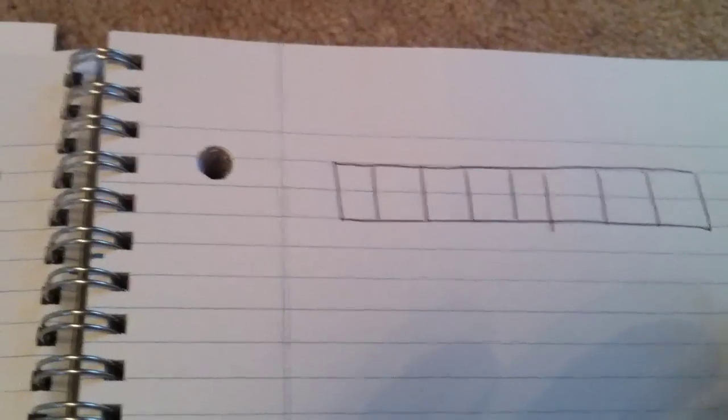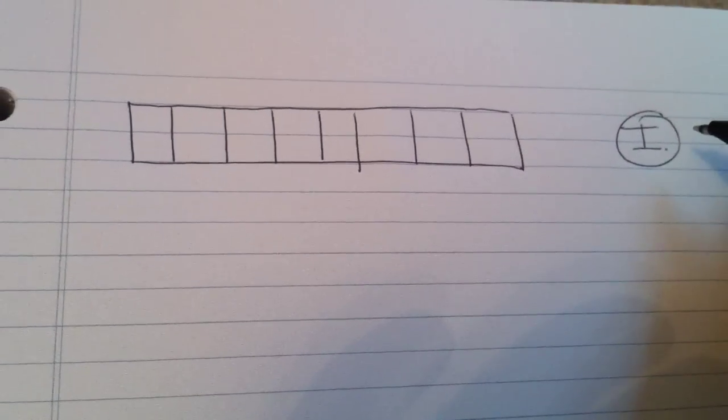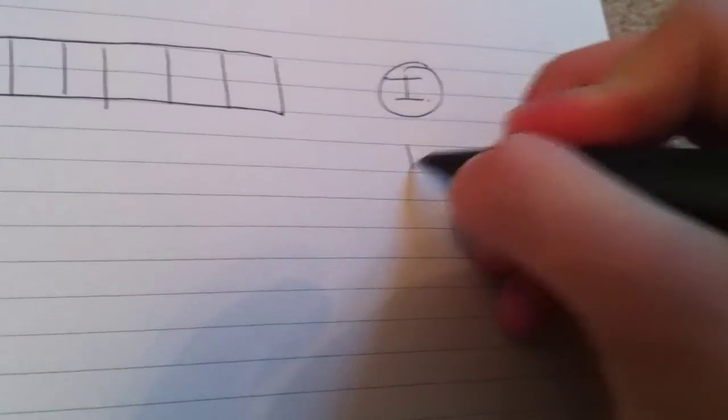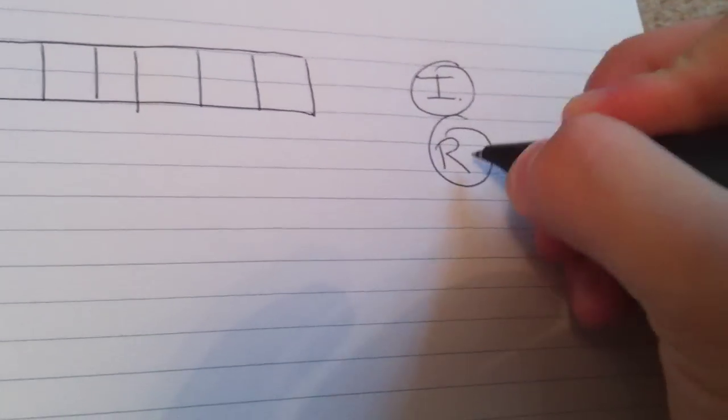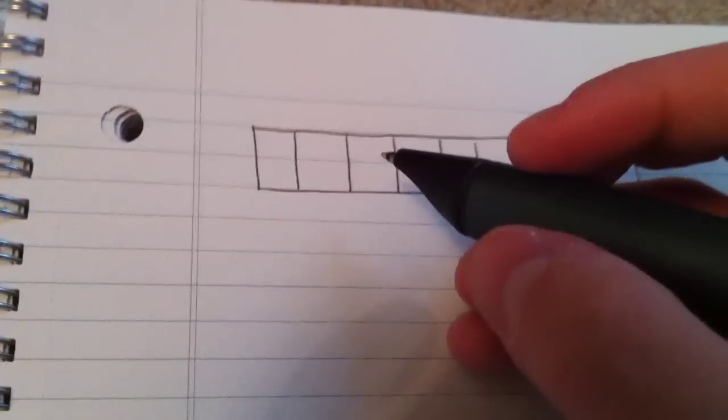Write the letter I. Try again. Write the letter I. So I, and then circle it. Write the letter R. This is your rhythm tracks icon. Try again. Tap the keys to play. So now we've got a keyboard on the screen.